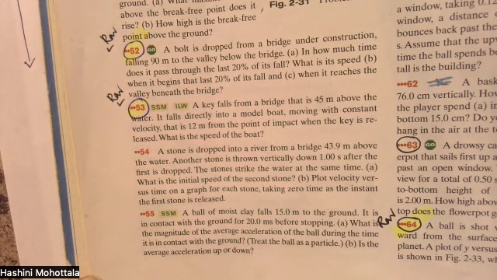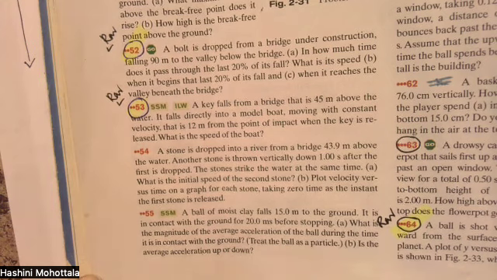And then the height of the bridge is given to you as 45 meters. And it falls directly into a model boat moving with constant velocity that is 12 meters from the point of impact when the key is released. Another word used there was released. Released, fall and drop all stand for the same meaning. Initial velocity is 0. So if I were you, I would actually draw a little cartoon to represent the initial moment of the situation.